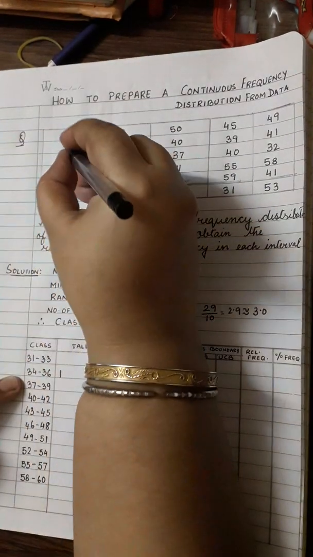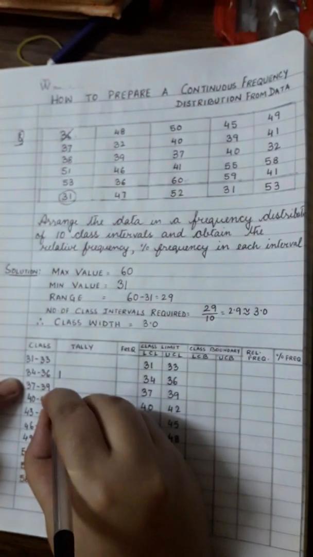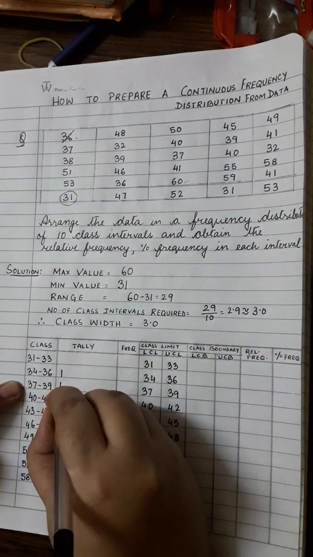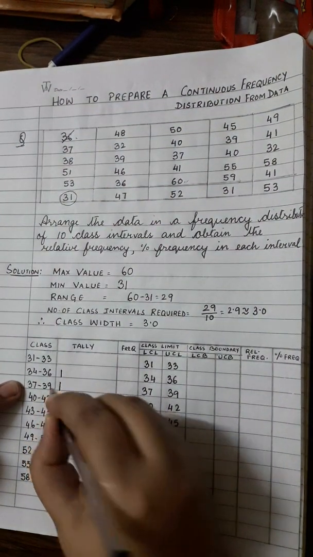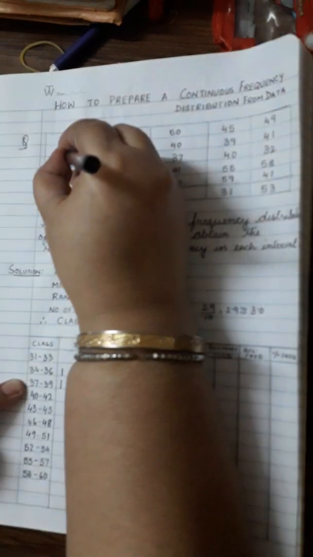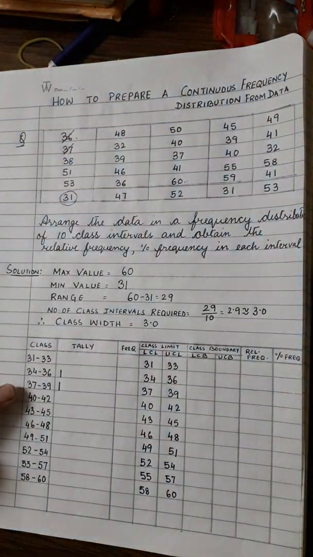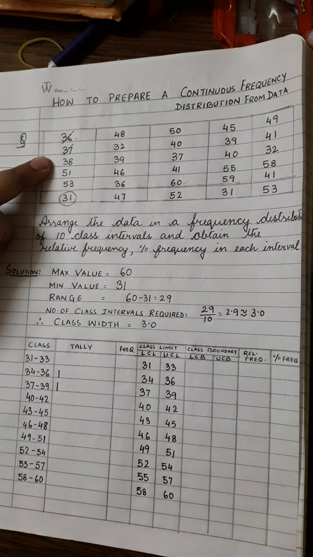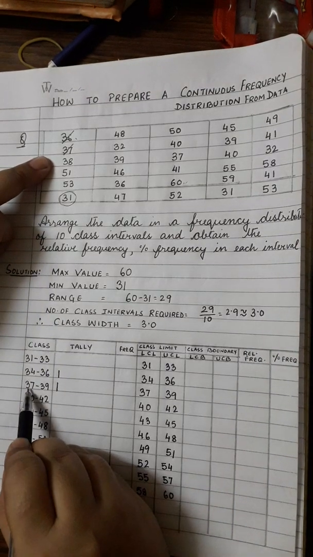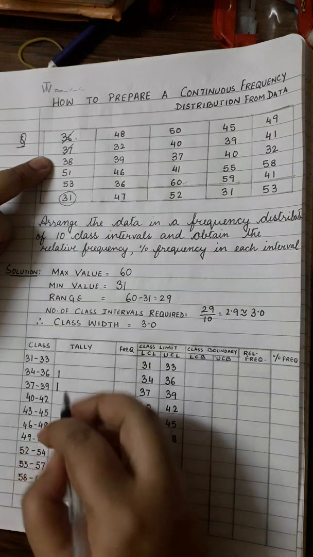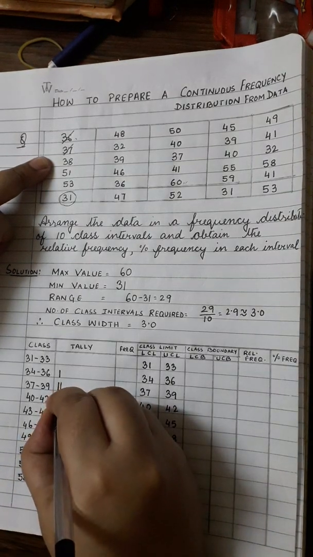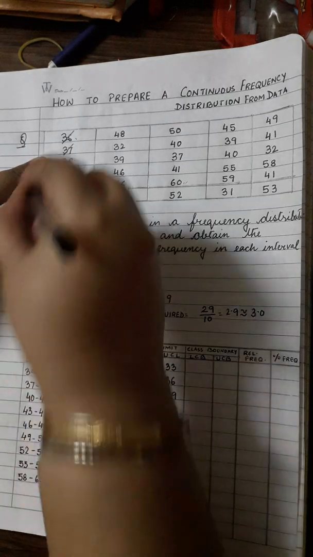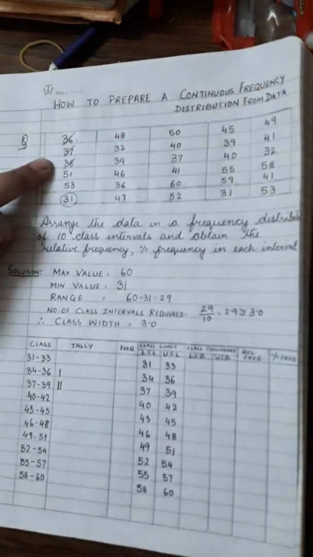The next is 37, right? Next is 37. So, we record it here. Once we mark the tally, we are going to cross it out, right? Then the third data which we have is 38. 38 once again will be recorded here. 37, 38 and 39 will come here. So 38 will come here. Once we have put the tally, we will be crossing the data.